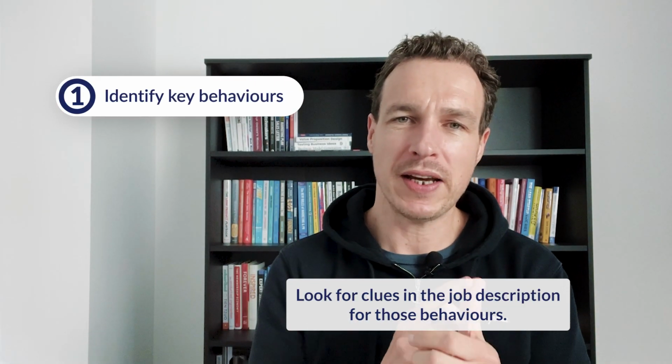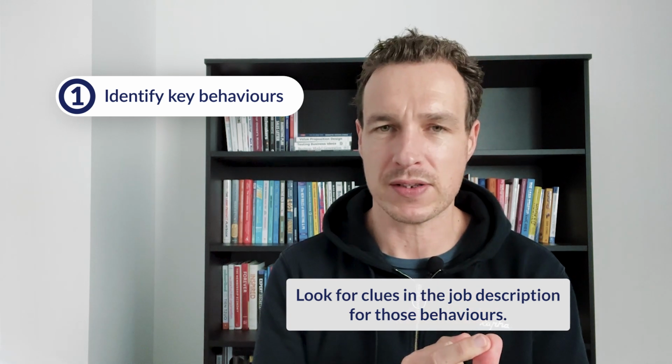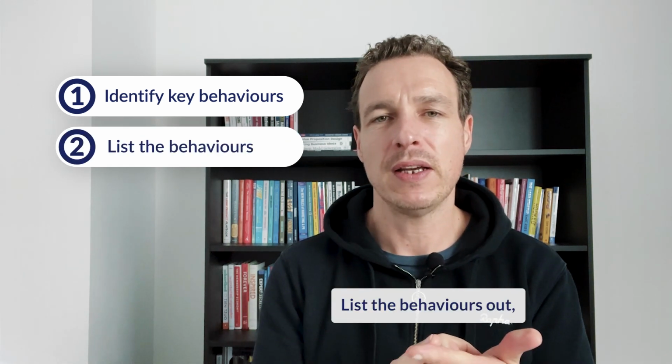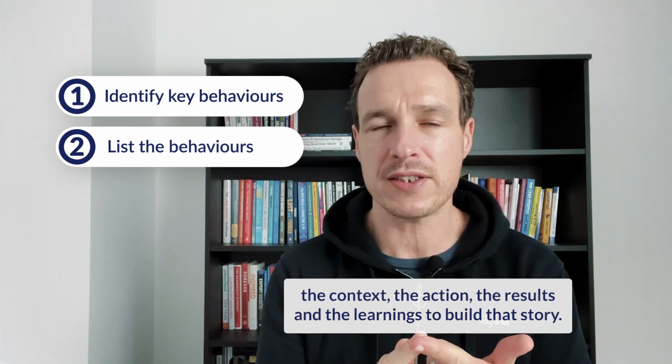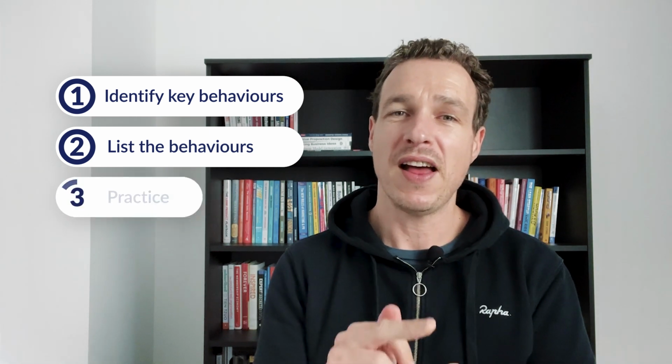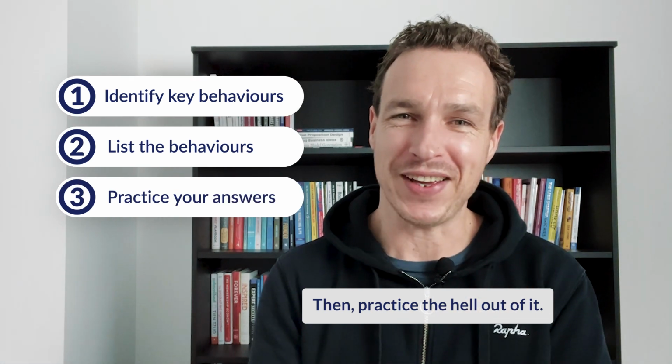So, to recap, look for clues in the job description for those behaviours. List the behaviours out and then start to describe them around the context, the action, the results and the learnings to build that story. Then practice the hell out of it.